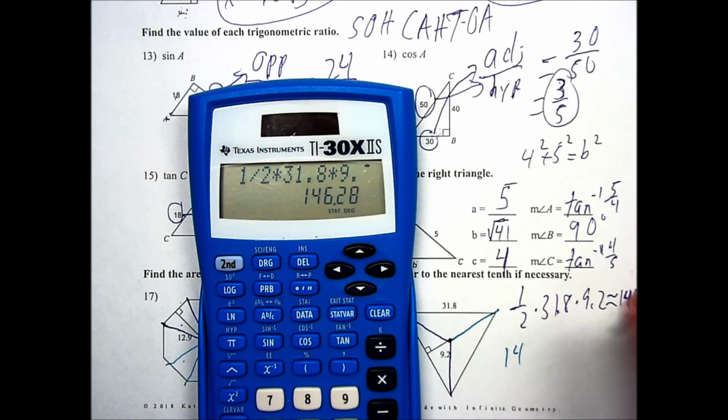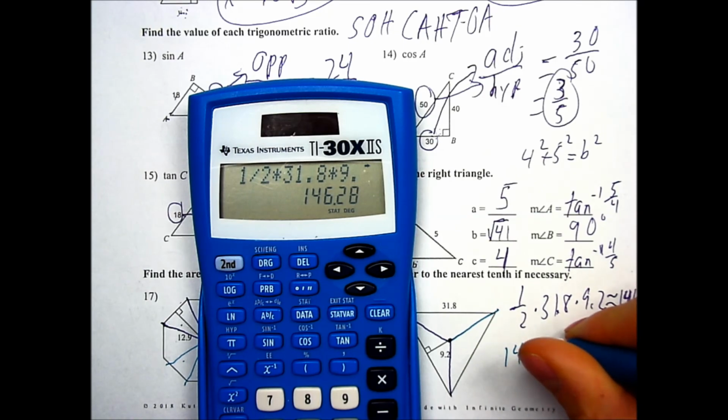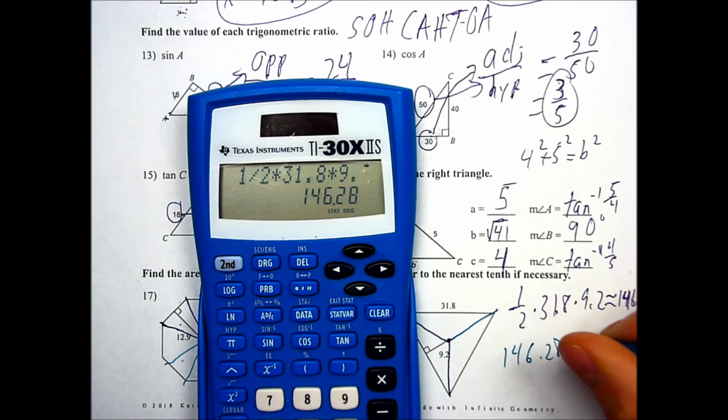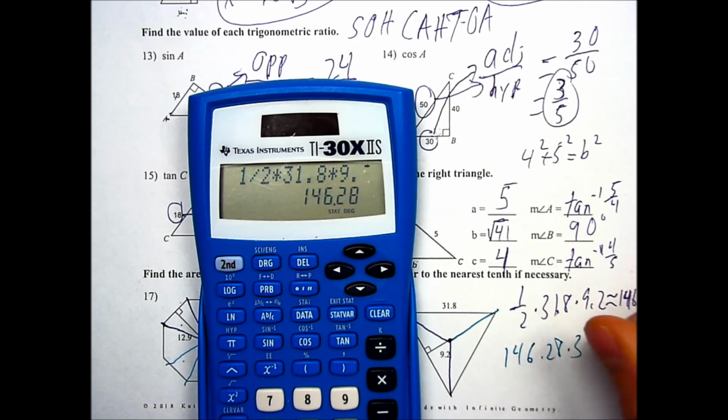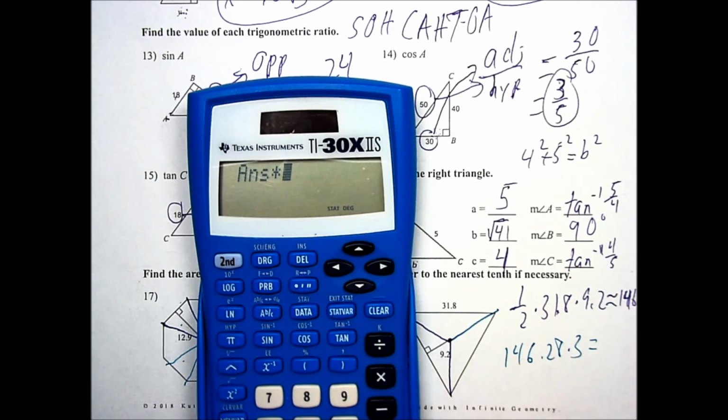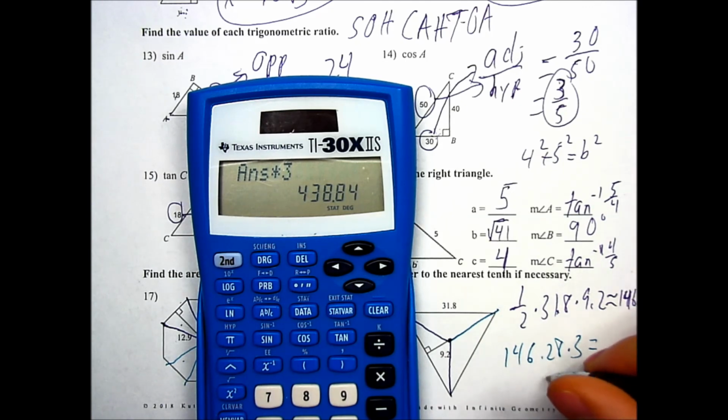They're all isosceles triangles in there. 146 and 28 hundredths times 3 will yield the area here. 438 and 84 hundredths. Approximately 438. I'll round it to the tenth like I asked you to, 438.8 square units.